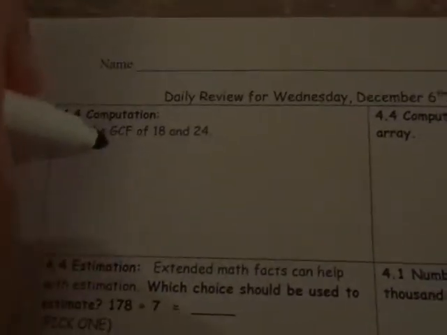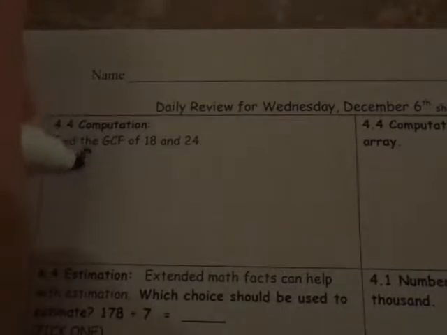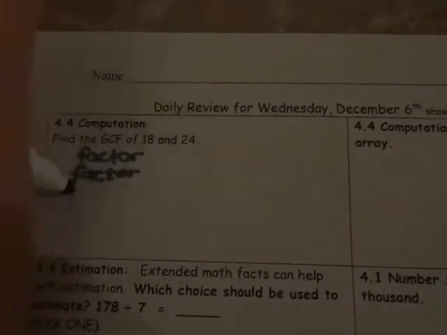First question is asking to find the GCF of 18 and 24. We have to know the GCF stands for greatest common factor. And how we do that is by finding a factor rainbow. So you can use that strategy to solve this answer. And we're looking for the GCF. What's going to be the answer of 18 and 24?